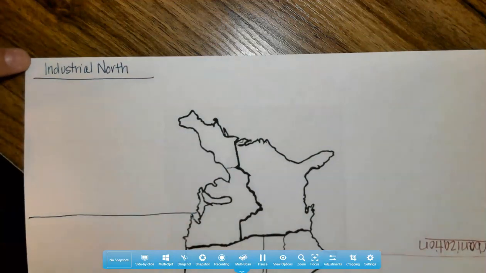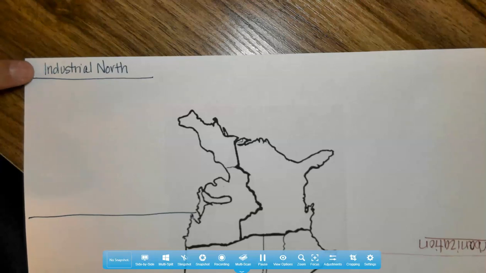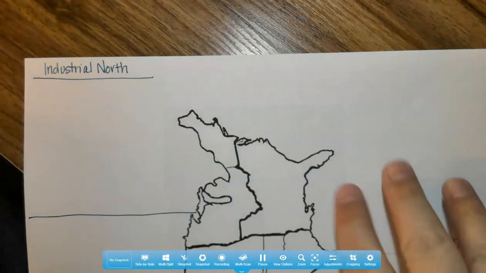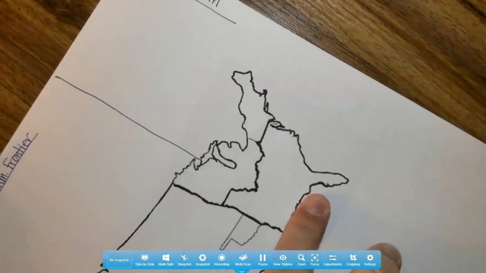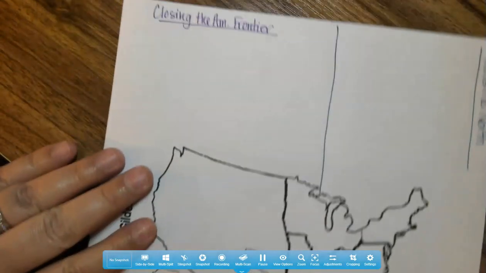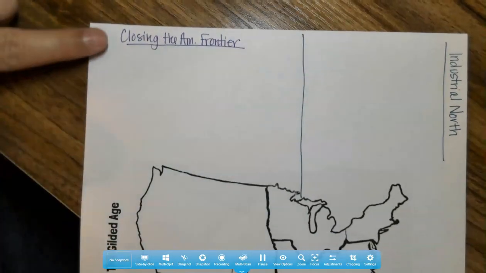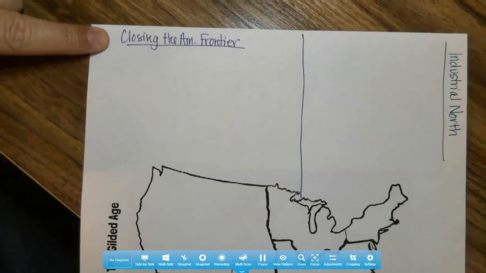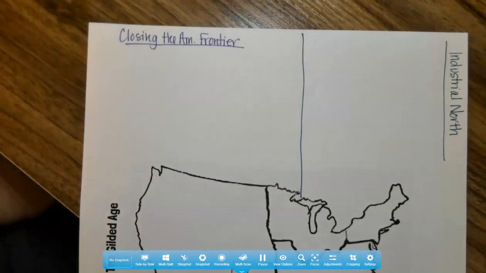And in the top corner, going this direction, you're going to write Industrial North. Now, don't write it crazy big because you're going to need some space. Okay, so Industrial North up here. Then we're going to turn at the top. True top left corner is going to be closing the American frontier.